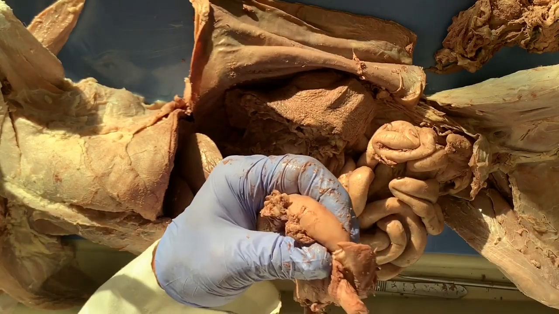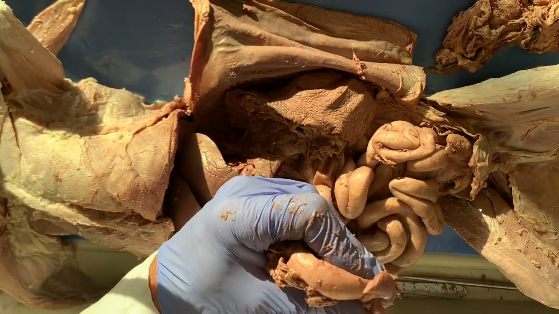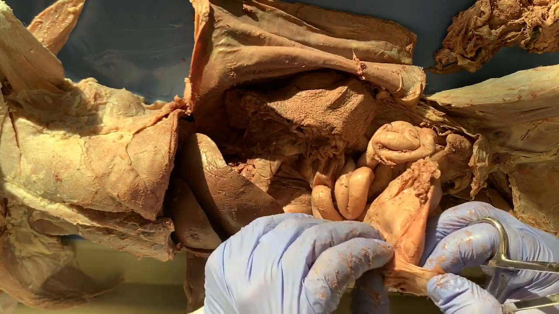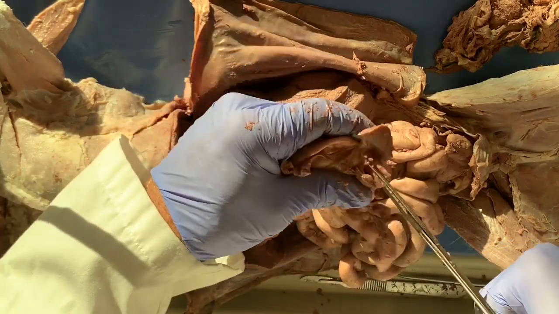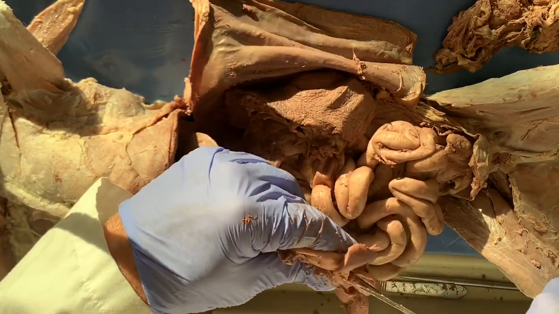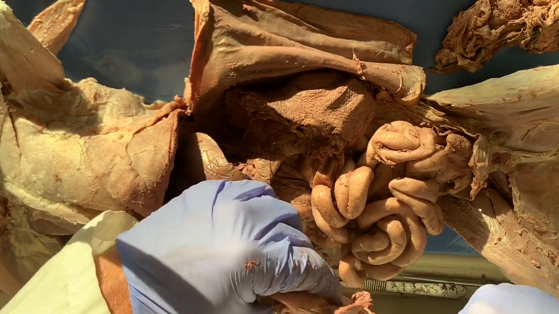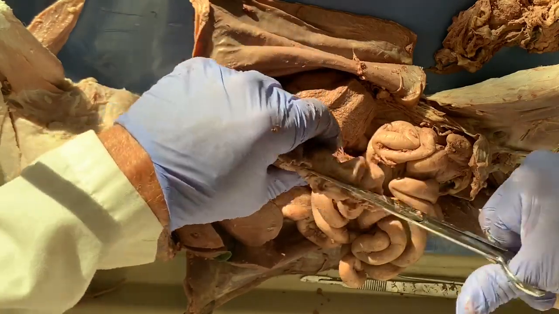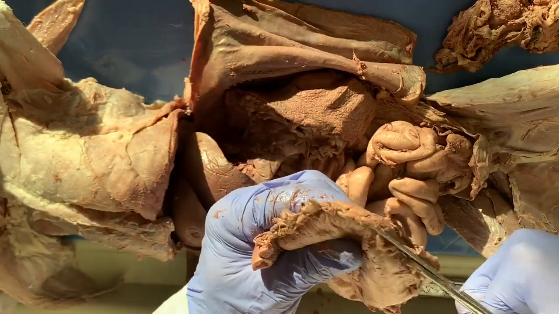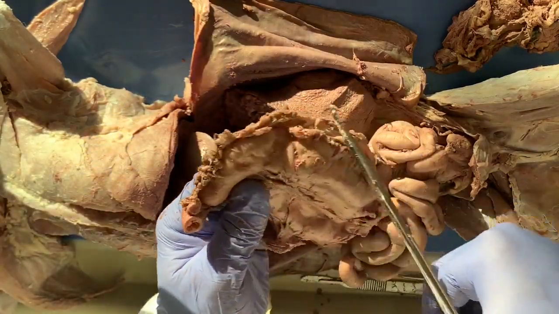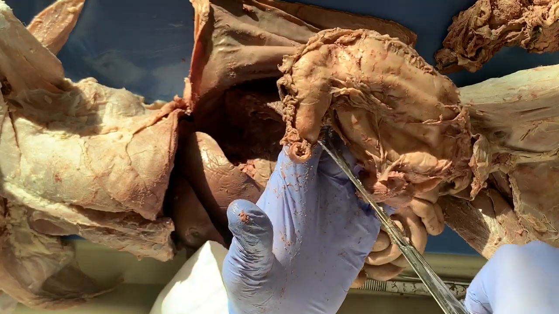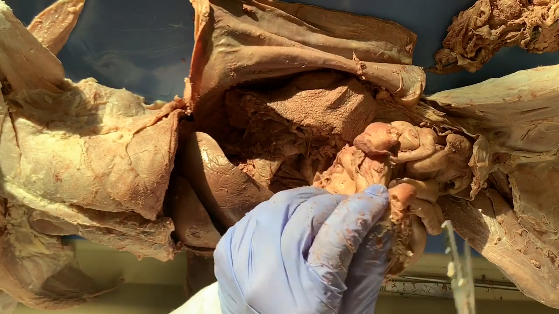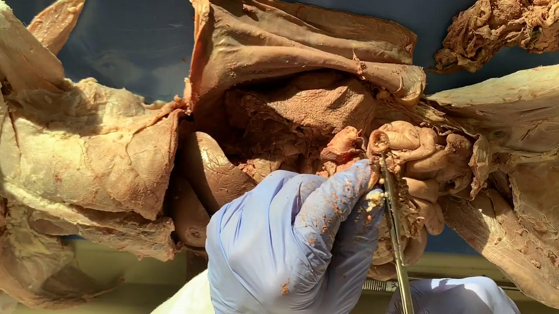So I'll insert the scissors into the duodenum, or the esophagus, and then go all the way around the perimeter. So I'm going to keep it attached. This is called the greater curvature, and then the inside is the lesser curvature. So I'm going to cut it all the way through the greater curvature until it comes out of the beginning of the duodenum.